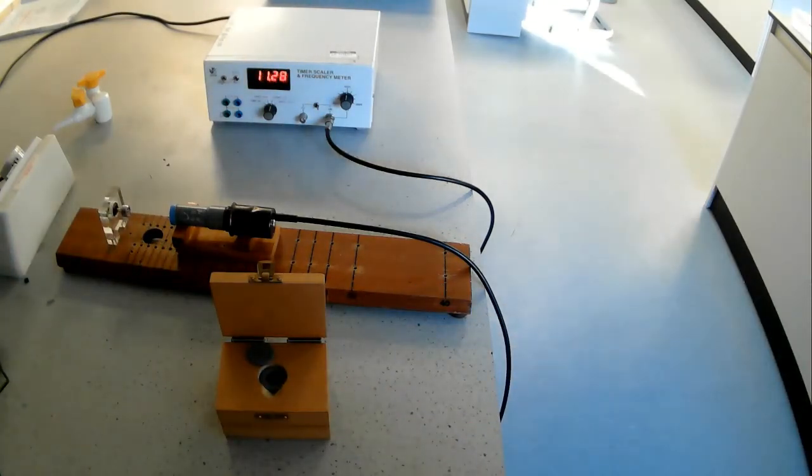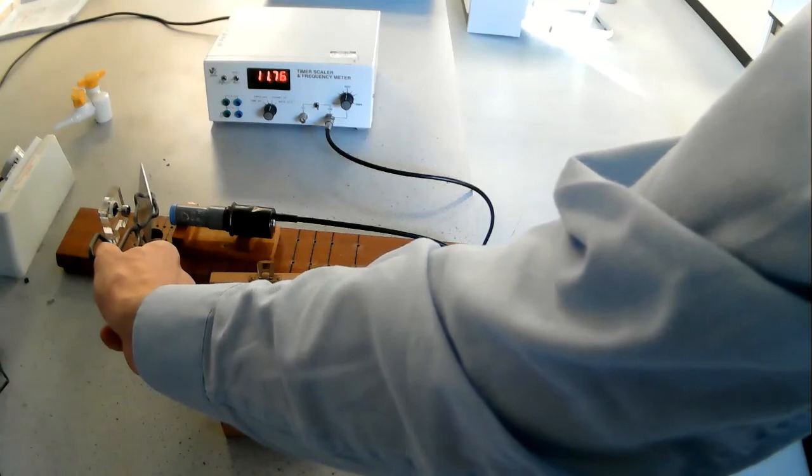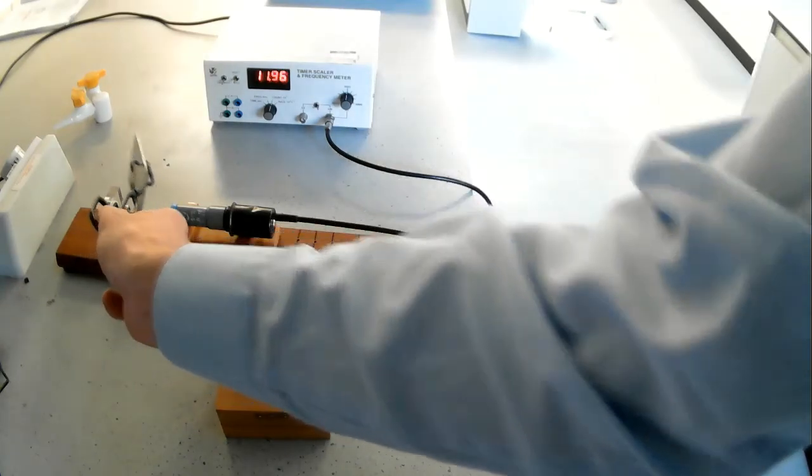If I go for thicker aluminium, so here 2 millimeters of aluminium, it's picking up a bit, but you'll notice it's been reduced by quite a lot compared with what it was. Beta particles are stopped by a few millimeters of aluminium.